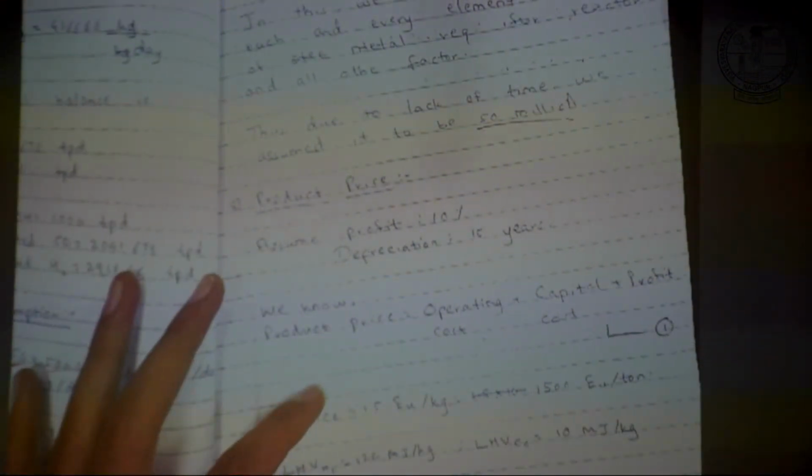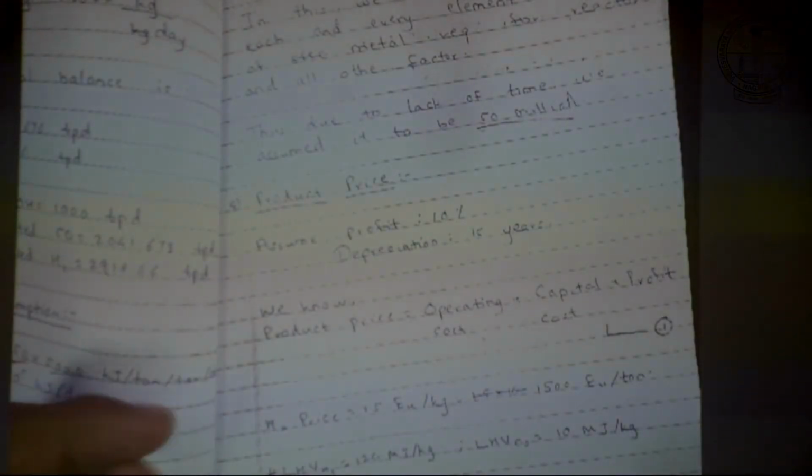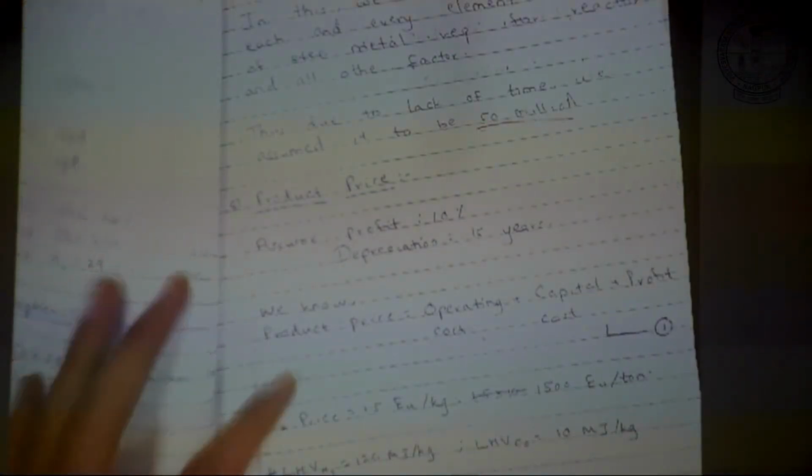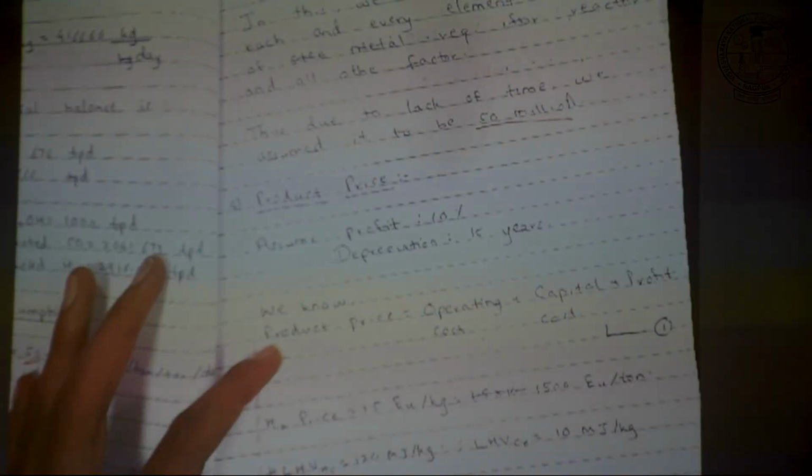So we calculated the H2 price upon the LHV of H2, that is, how many euros are required for 1 megajoule of H2 to generate that much energy, and the same ratio was compared to the CO price upon the LHV of CO, which gave us the price of CO to be 125 euros per ton.